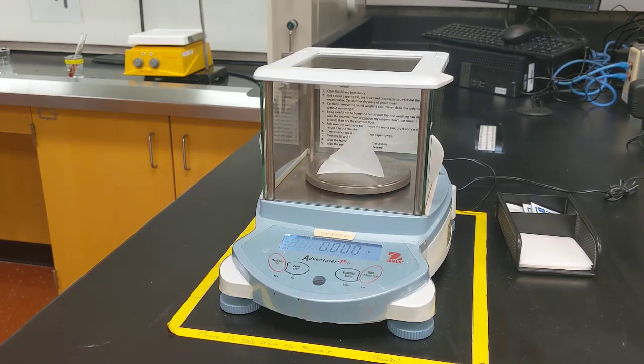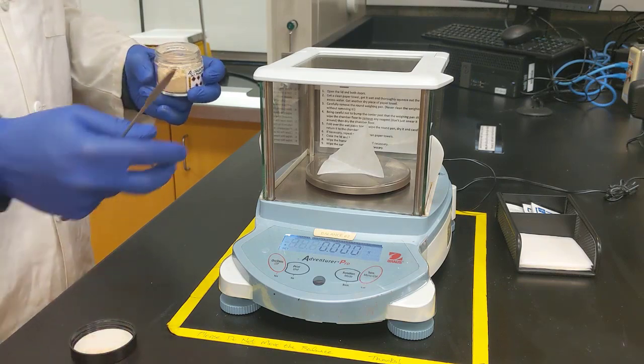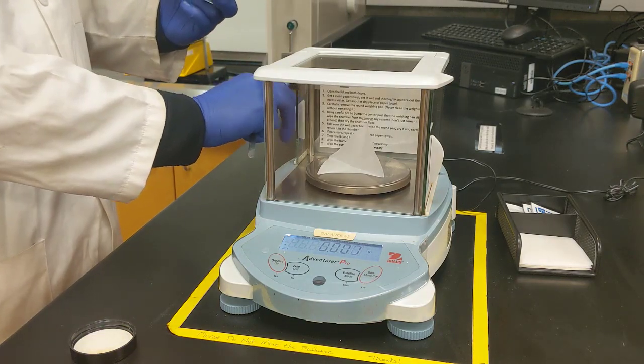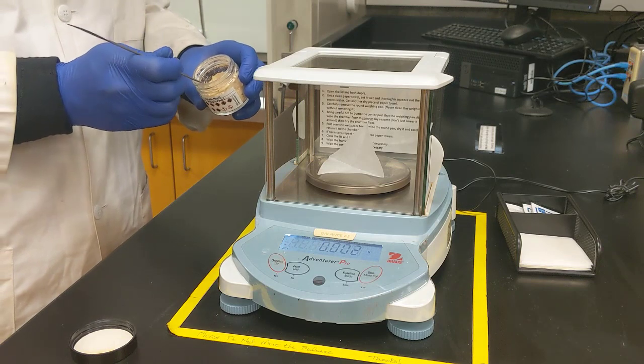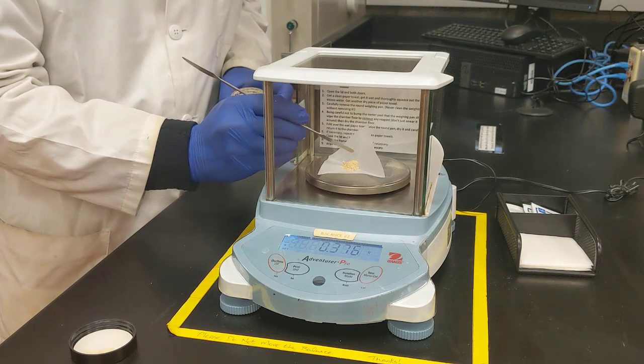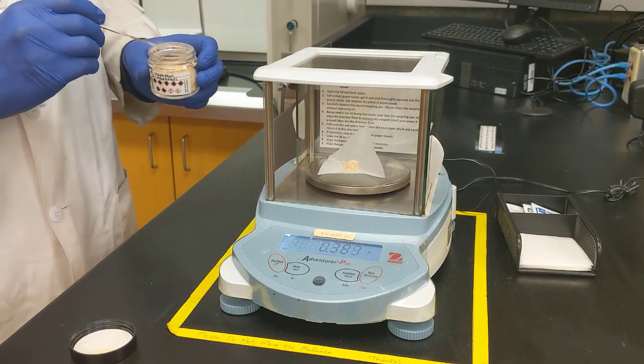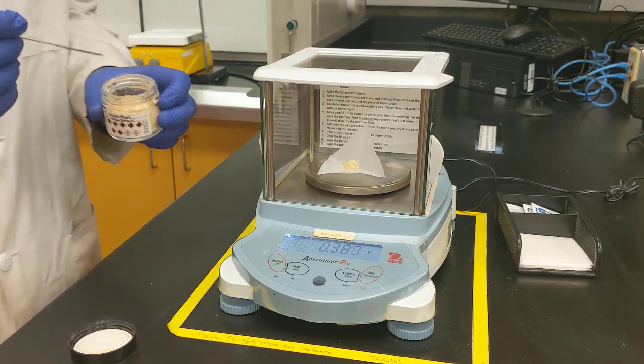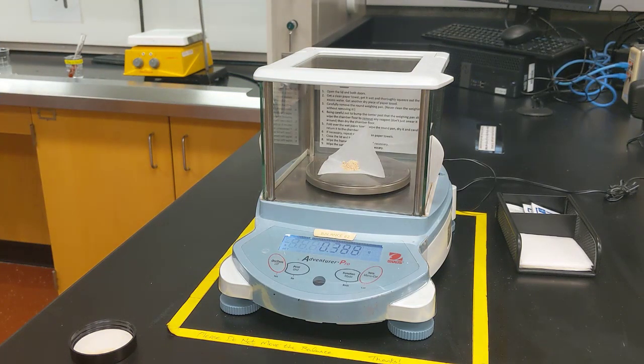So I've got the scale ready. Next thing I'm going to do is add my 0.38 grams of 2-naphthol. Alright, so I've got 0.388 grams of 2-naphthol measured out, and I'm going to go ahead and add that to my round bottom flask.